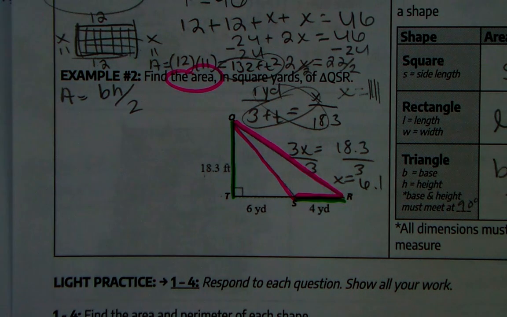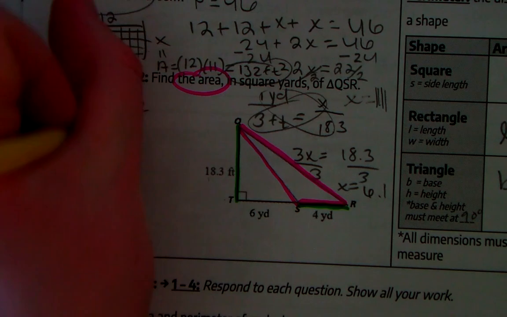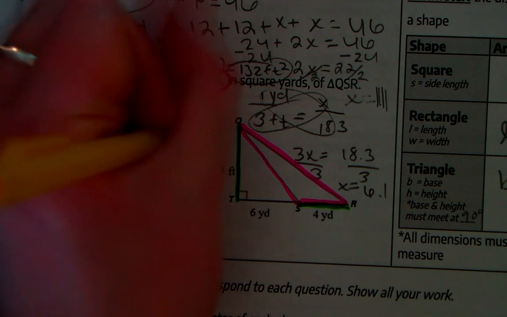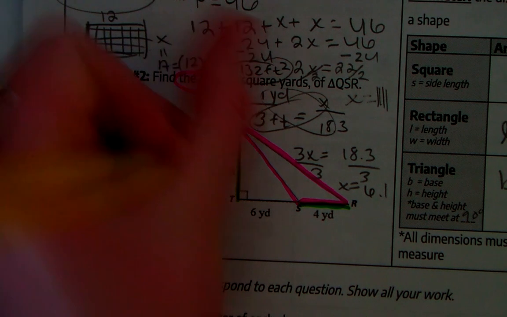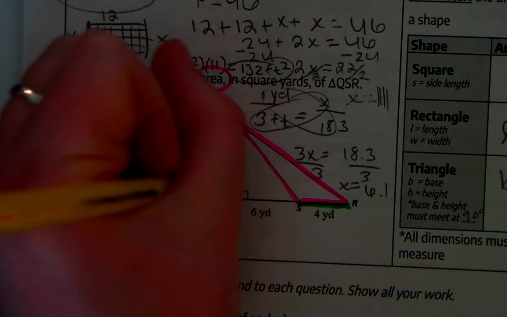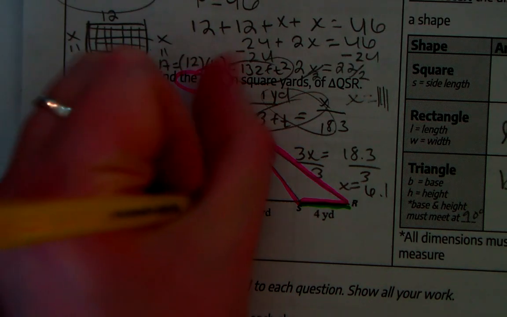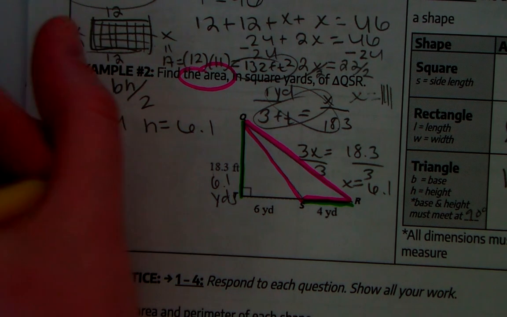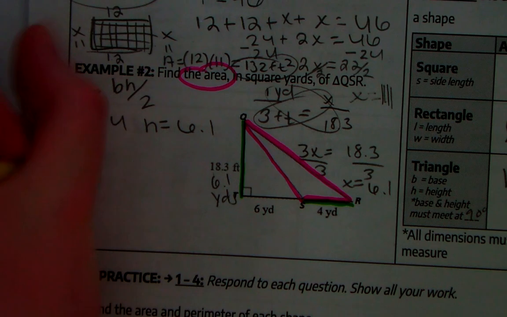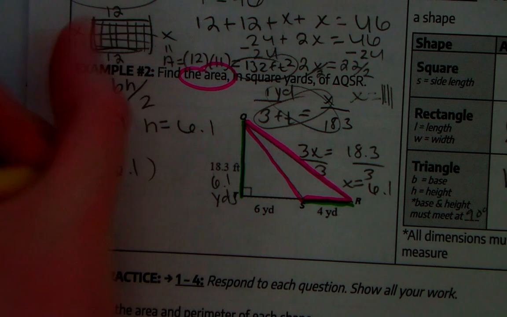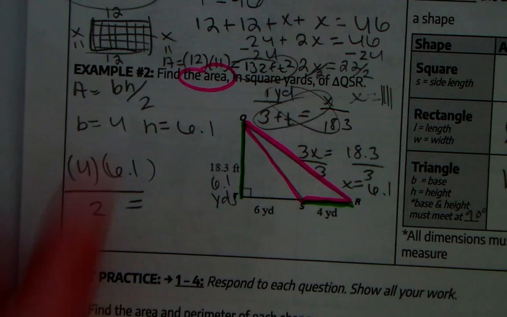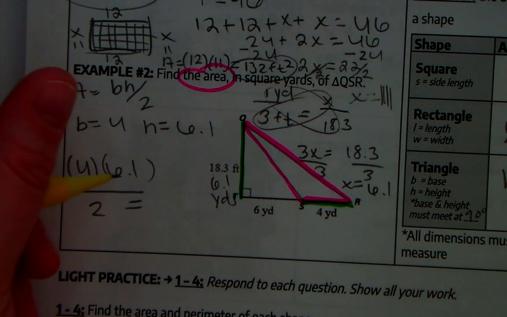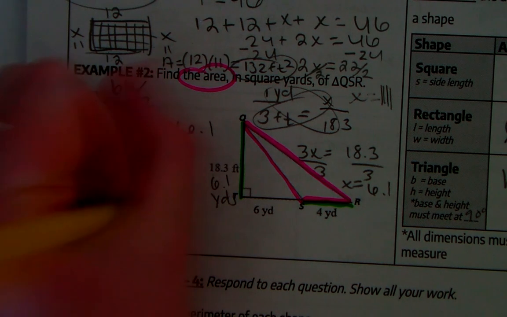Okay, so that means my base is 4 and my height is 6 yards. Okay, and so now I'm just going to do my formula. I'm going to do 4 times 6 and divide by 2.